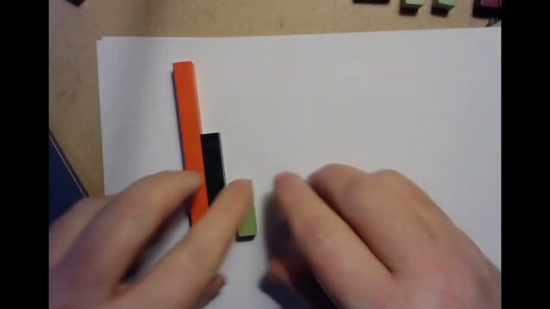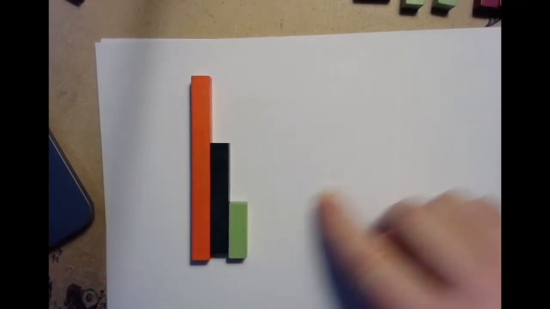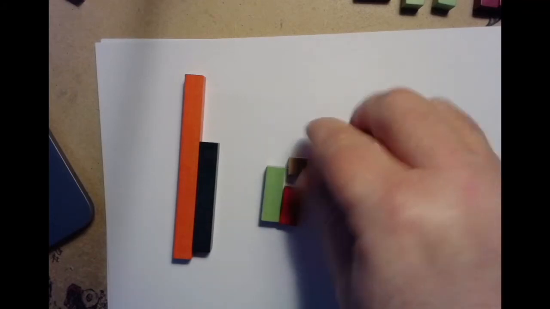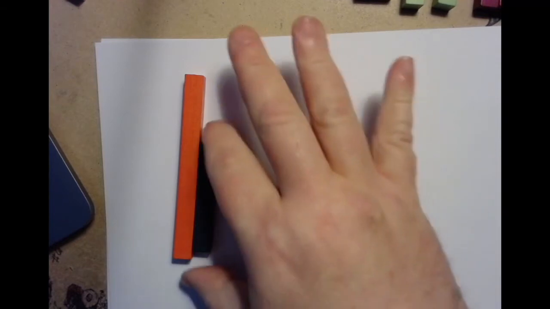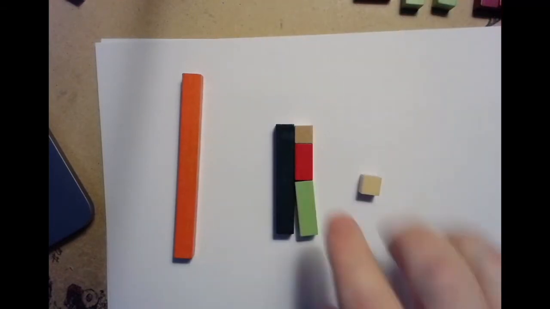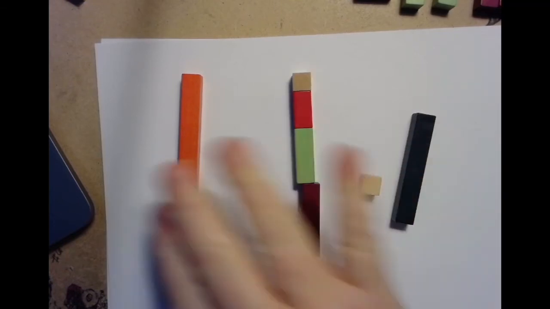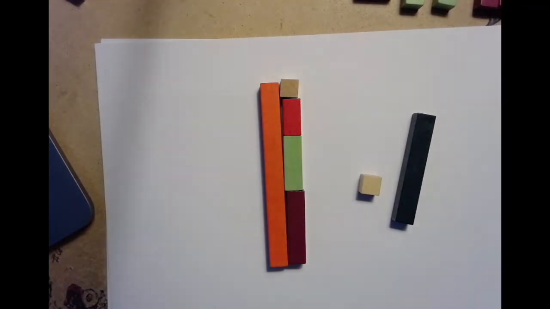So these colors represent the triangular numbers. 1, 3, which we recognize as 1 plus 2, right? And then 1 plus 2 plus 3 is 6. And then 1 plus 2 plus 3 plus 4 is 10. So there's our triangular numbers like that. So now we're going to do something interesting.